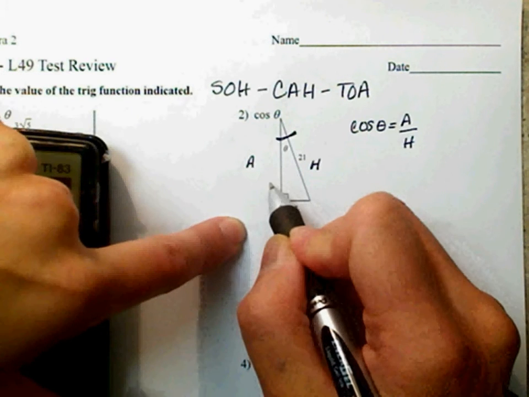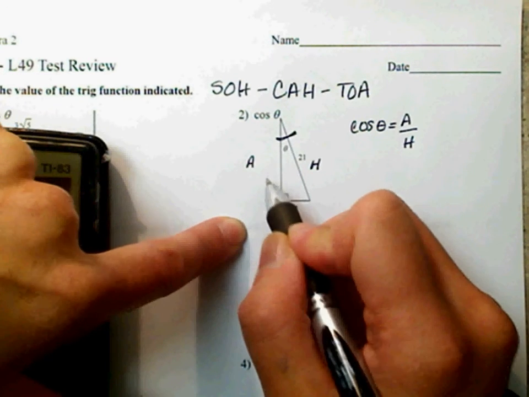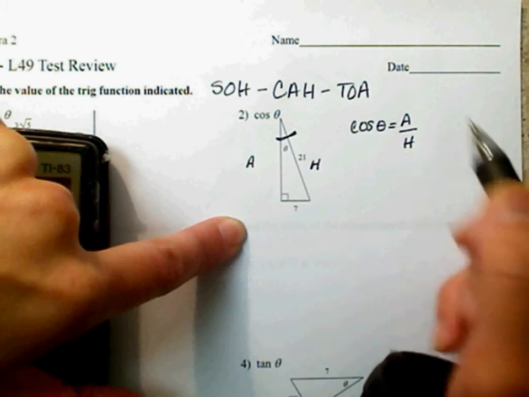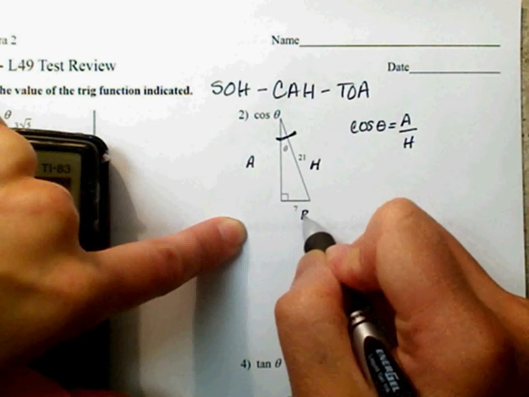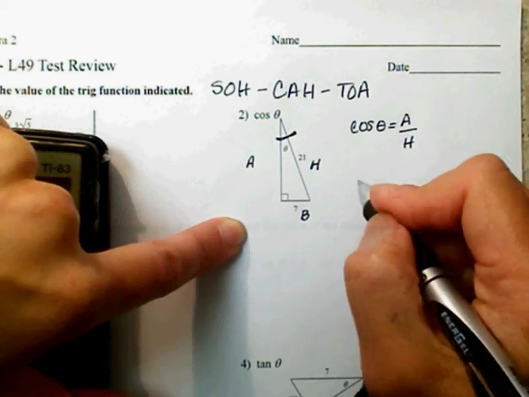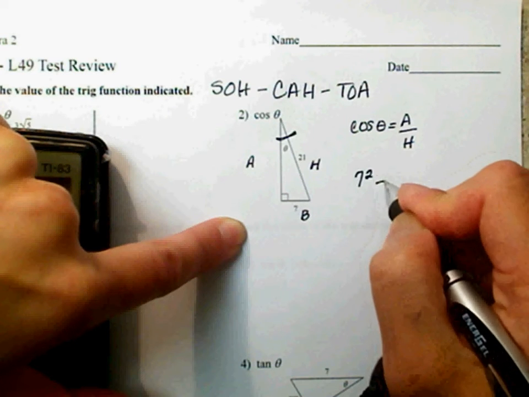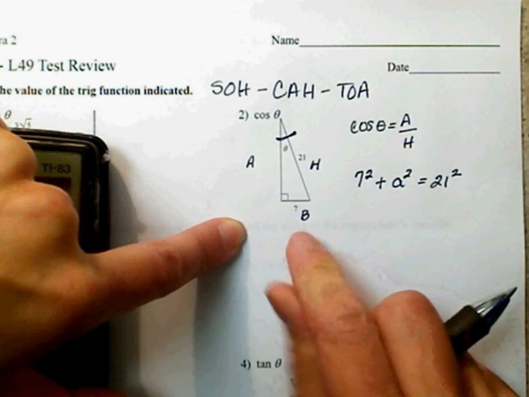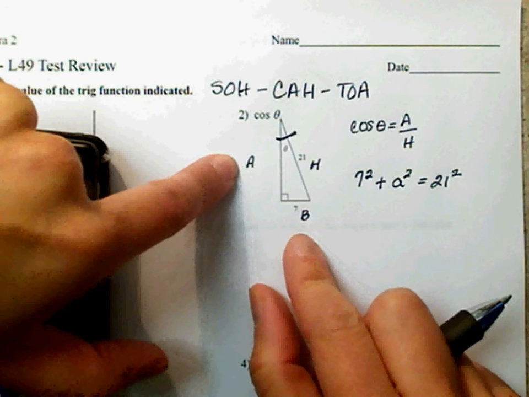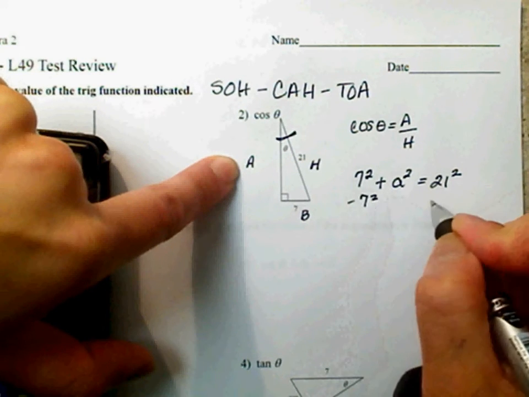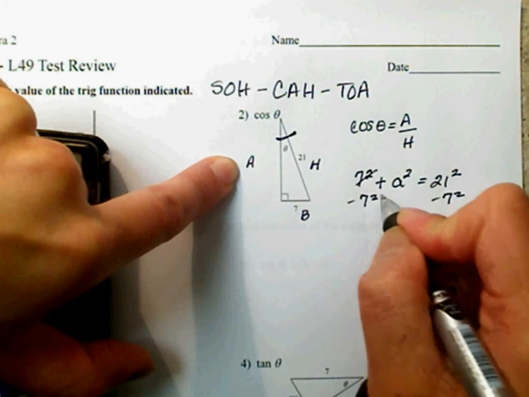Since you do not have a measurement for your adjacent, and this is a right triangle, you will use your Pythagorean theorem. So I'm going to label this one B, or your opposite if that helps you, and I'm going to use my Pythagorean theorem. So you will have 7 squared plus a squared is equal to 21 squared. A and B are interchangeable. Solve for a squared. Minus 7 squared; what you do to one side, you do to the other.